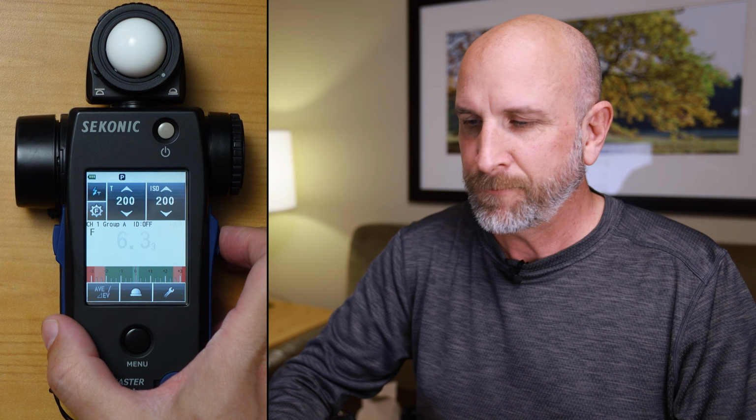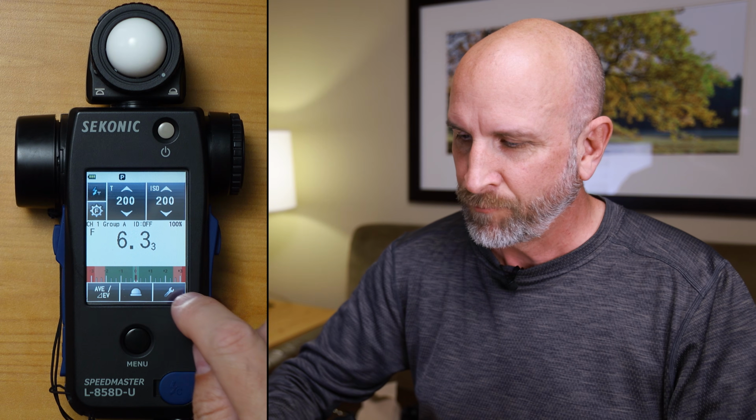I'm going to take a reading here. This is the flash that's firing. I'm going to go into my little wrench and say set the midtone from the current measurement. Now, if I had values in memory, I could choose one of my memory values, but I'm just going to choose what I just measured.